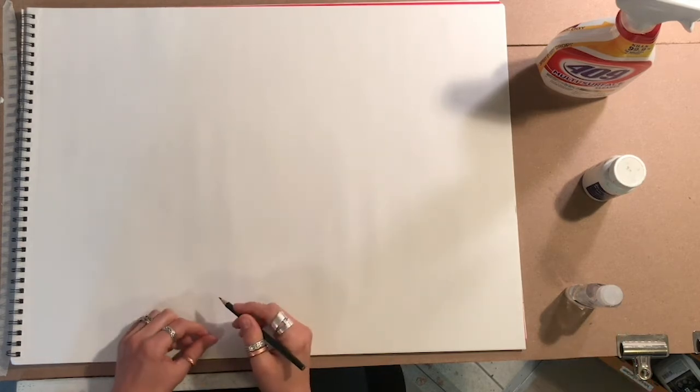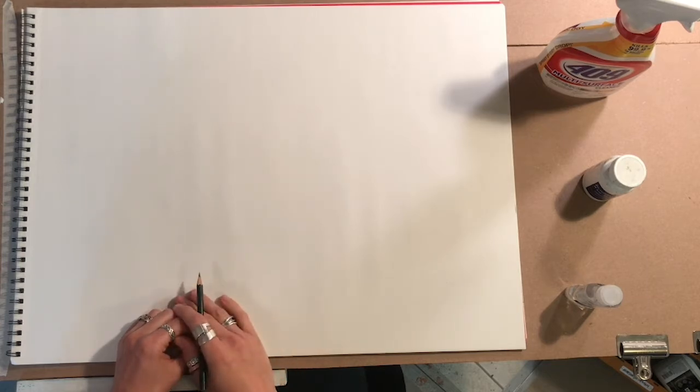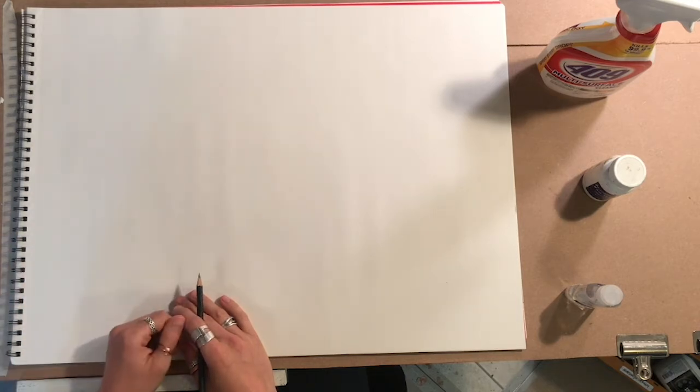So we're going to start our drawing by outlining the edges of our table so that our objects have a surface to sit on. And then we're going to try to draw each of our objects using the primary shapes and forms just like we've been practicing so far.